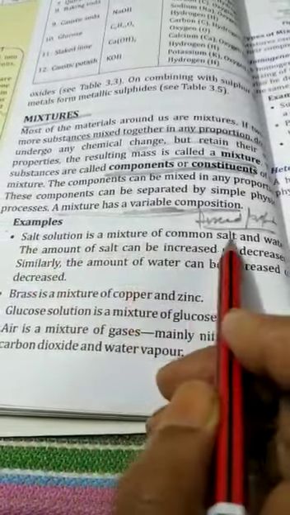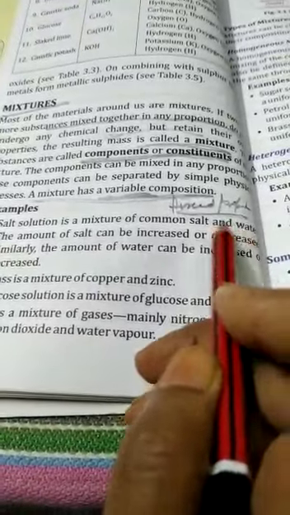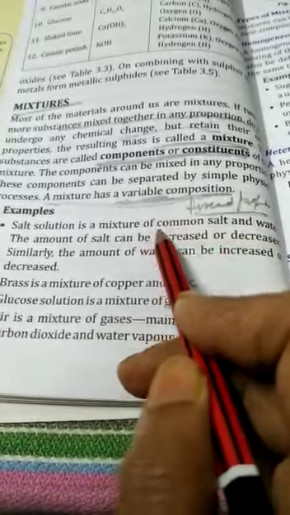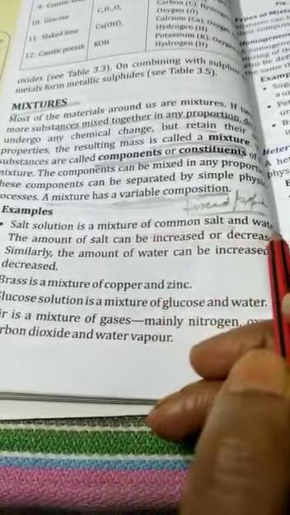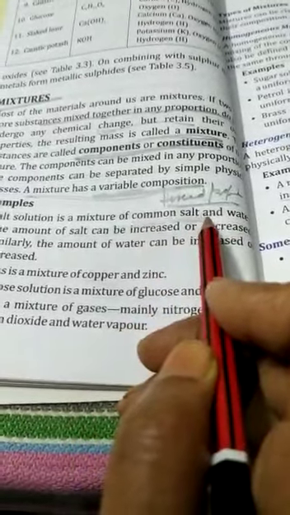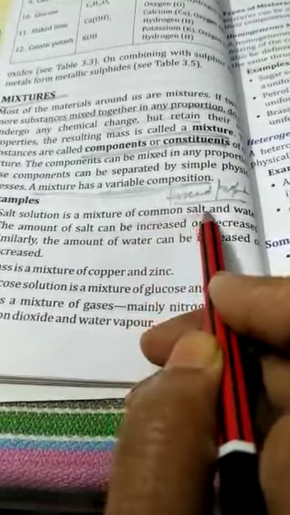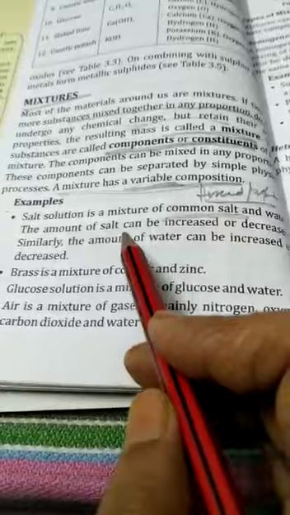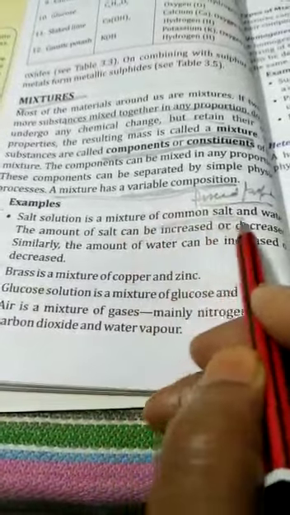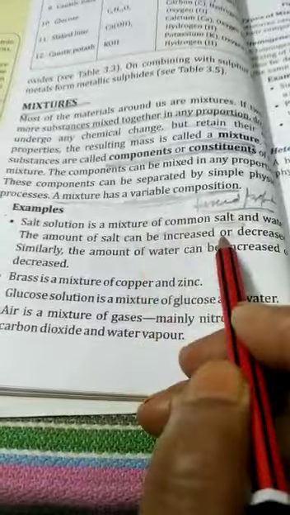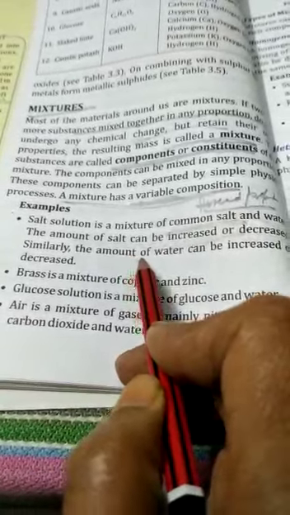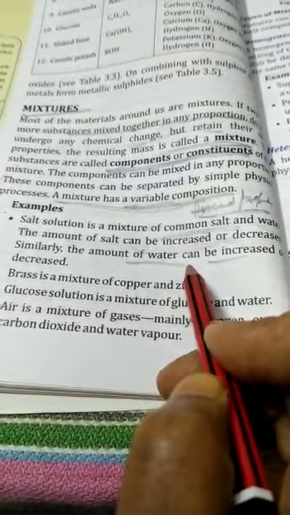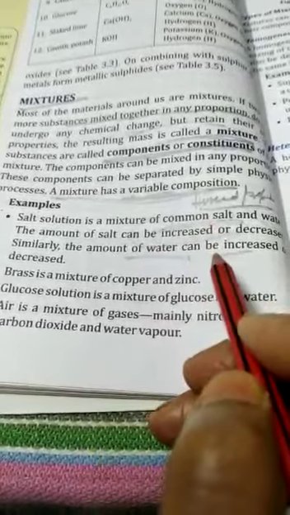Salt solution is a mixture of common salt and water. Here, when the salt is added to water, if we take 2 glasses of salt water, both the glasses will look the same. But when we taste it, we may find that in one glass there is more salt, in the other glass there is less salt. So it is a mixture of salt solution where water and salt are used, but the amount of water and salt is not fixed. It is variable. It could be more, it could be less.